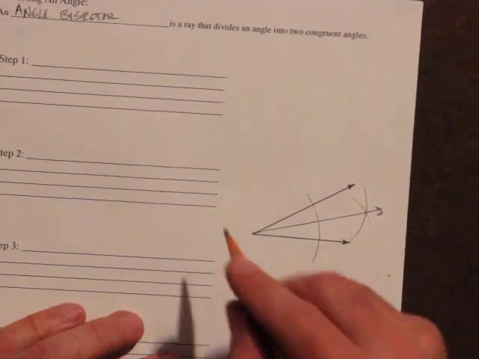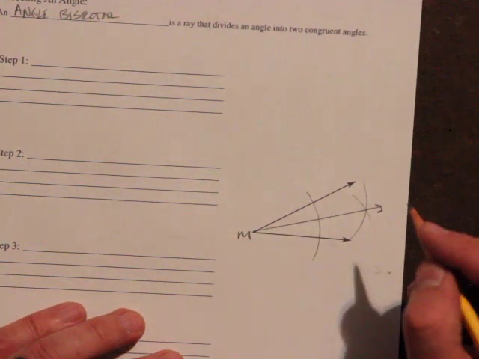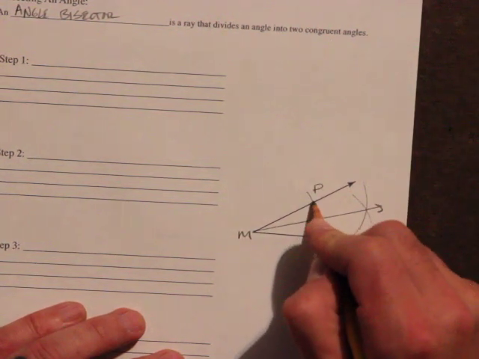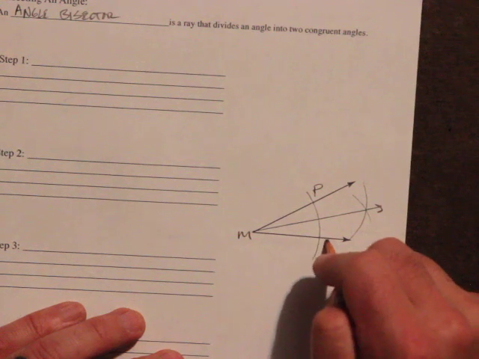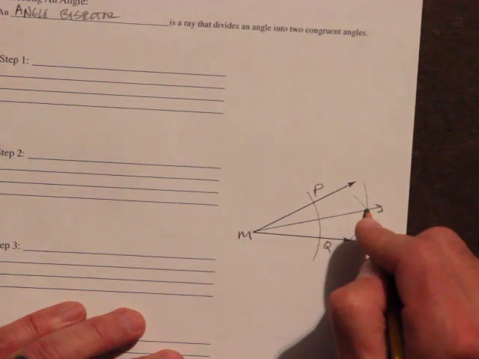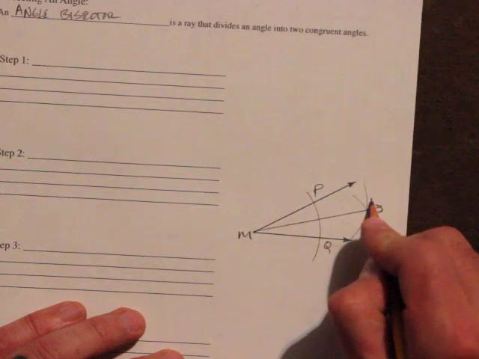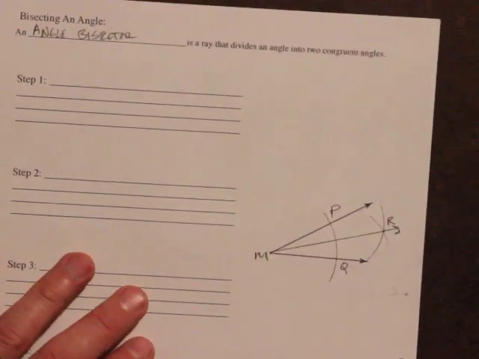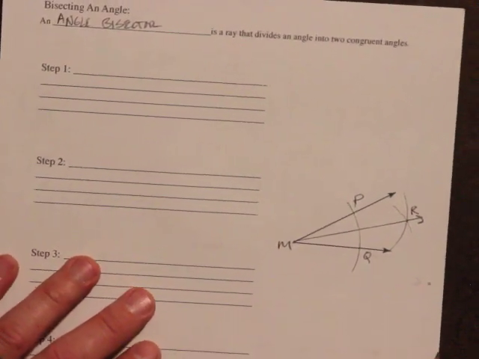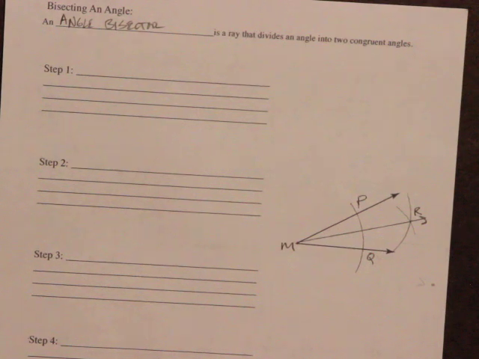So let's label these here. This will be M is my vertex, P is going to be this intersection up here, Q is going to be down here, and then my new ray is going to be ray MR. Now, so we've done it. Let's write down the steps that we just did.